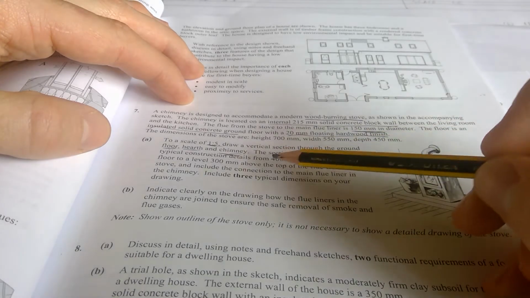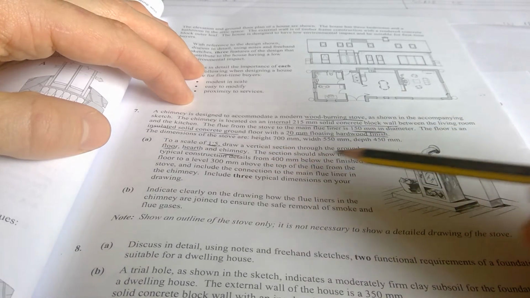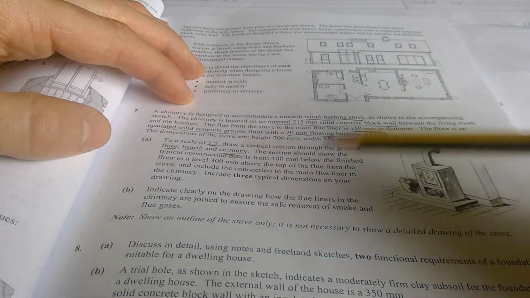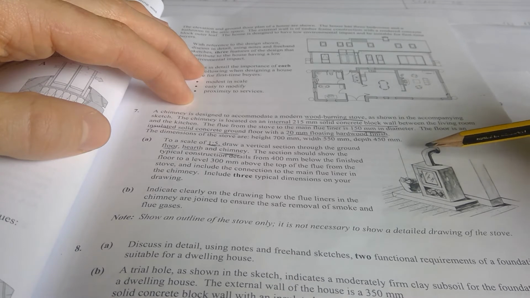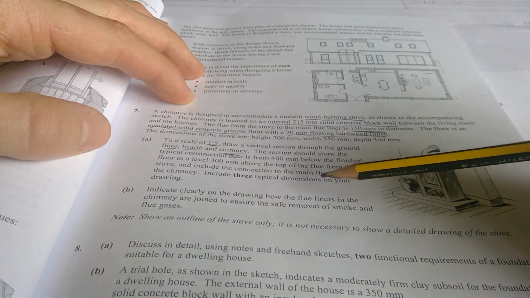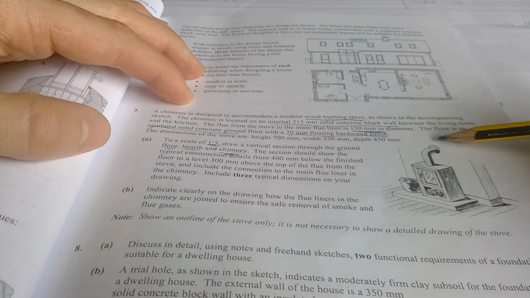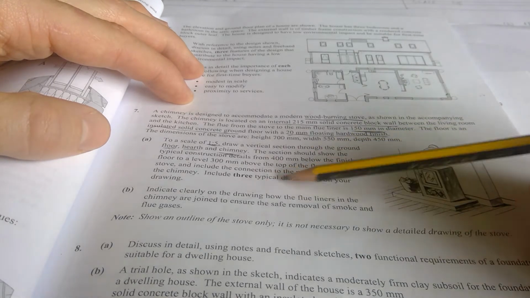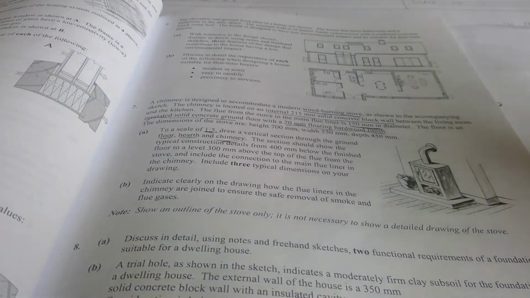Alright. The section should show the typical construction details from 400mm below the finished floor, so down underneath the floor, to a level 300mm above the top of the flue from the stove, and include the connection to the main flue liner in the chimney. So we have to show how this 150mm diameter pipe is connected into the chimney, which is usually a 200mm diameter pipe. Include 3 typical dimensions in your drawing. We'll look at part B afterwards.